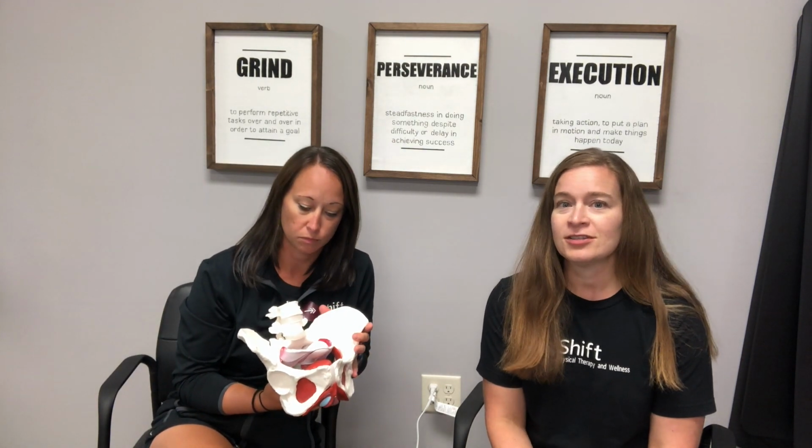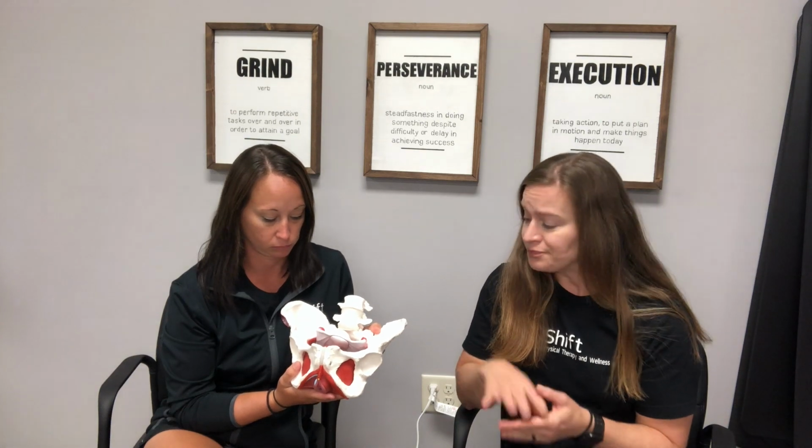But the 5 main functions of the pelvic floor, we call them the 5 S's. So the first is support. So the pelvic floor here at the base really provides support for the internal organs. So we're talking about the uterus, we're talking about the bladder, the rectum, etc. So that's one of the first primary functions.